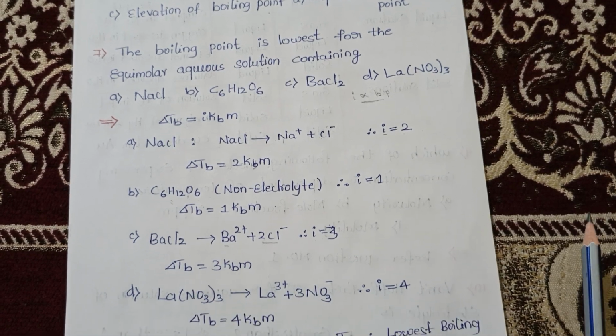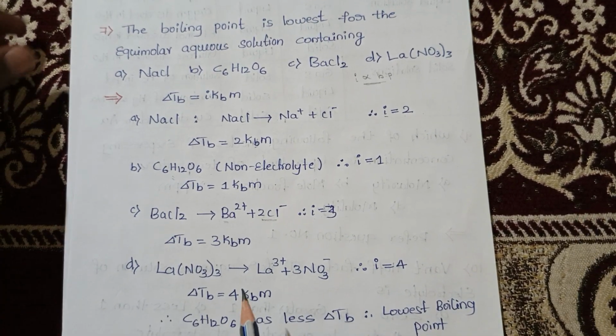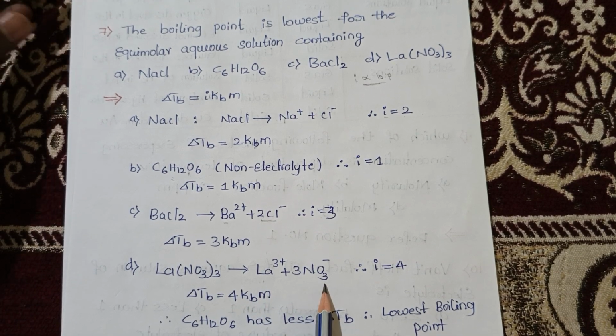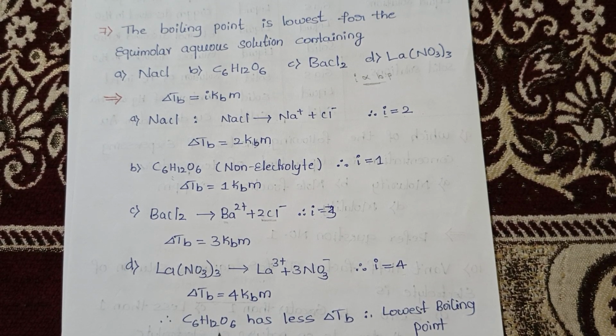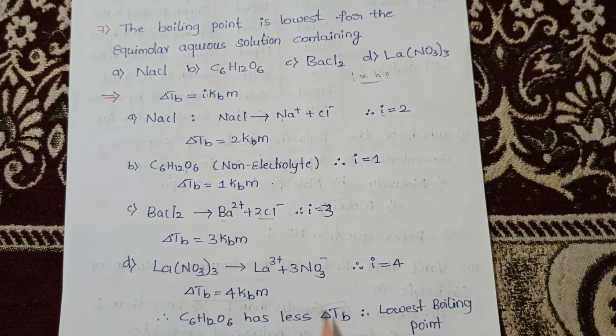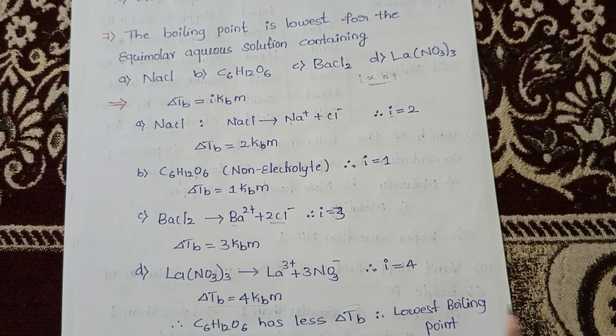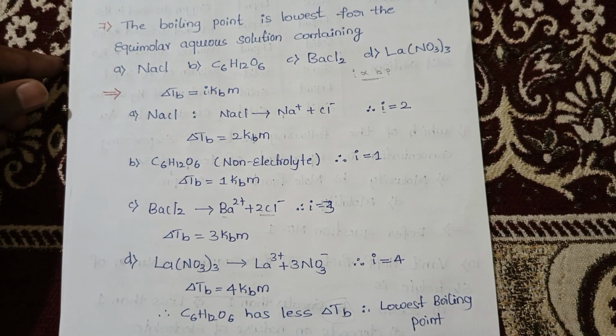And the last one is LaNO3 thrice, which gives La3 plus and 3NO3 minus. Therefore the i value is 4. Therefore delta Tb is equal to 4 Kb m. So this C6H12O6 has the least Tb, therefore it has the lowest boiling point.